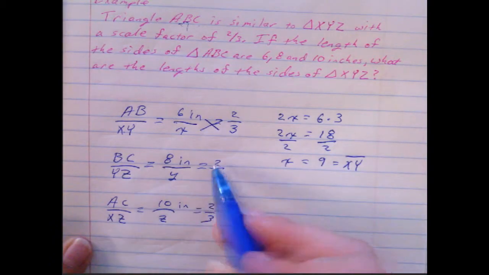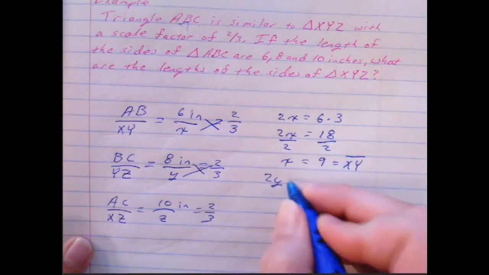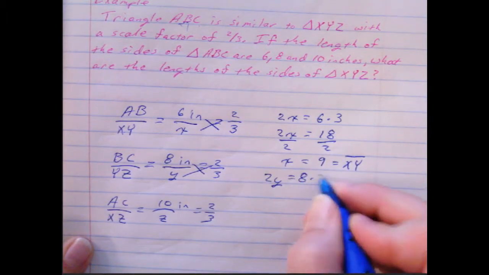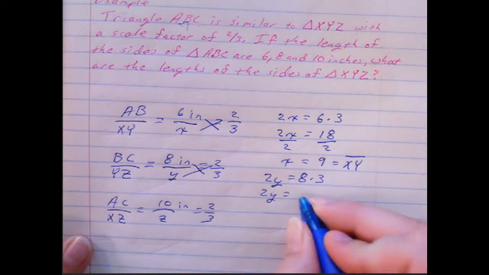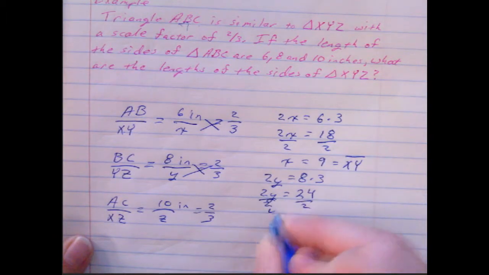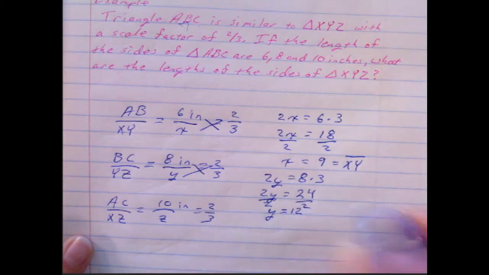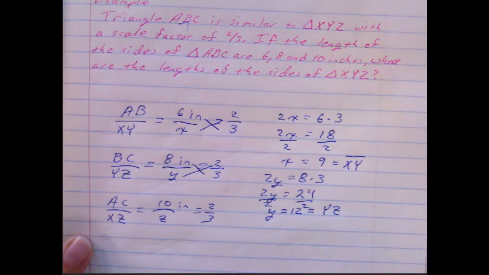The next one, we're going to do our cross multiplying again. So 2y equals 8 times 3. So 2y equals 24. Divide by 2. We get y equals 12, which is YZ.